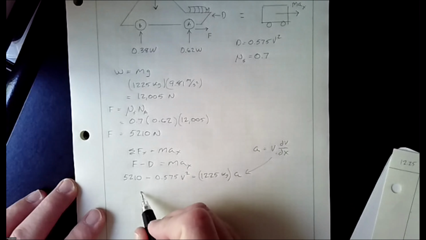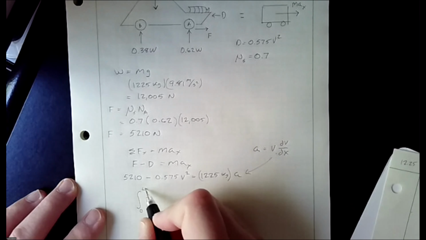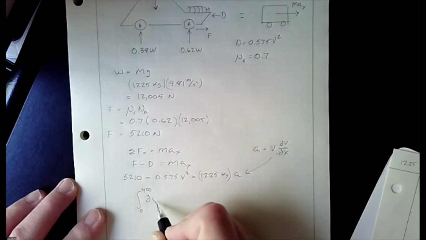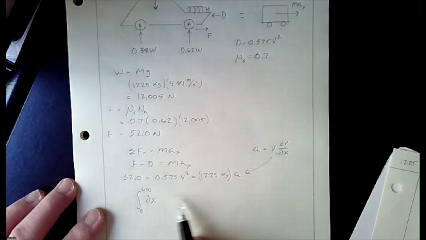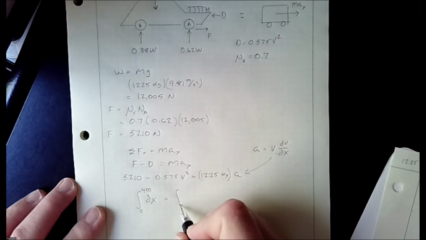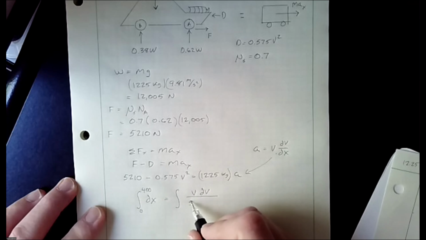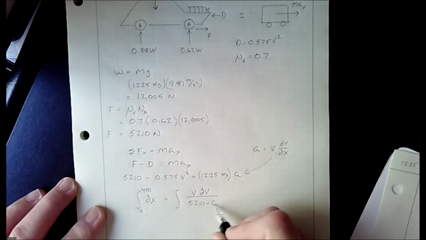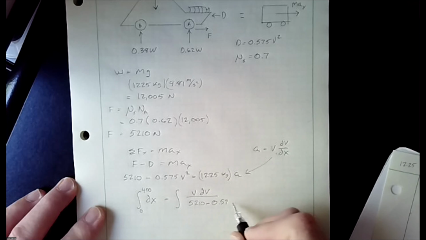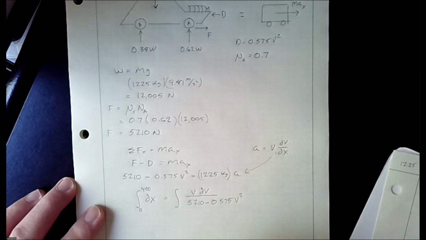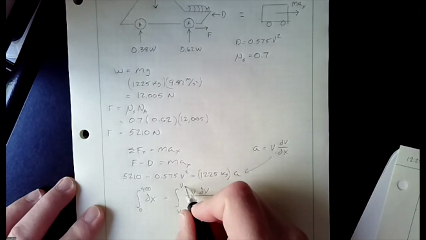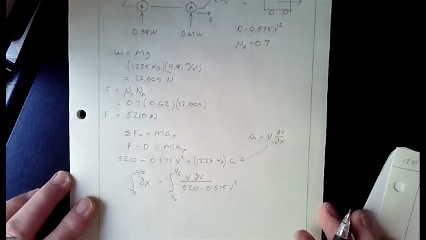We're going to set up our integral to be 0 to 400, and we're going to move dx over to this side, and set that equal to our v dv divided by 5210 minus 0.575 v squared, from v naught to v final. All right, so there's our integral.